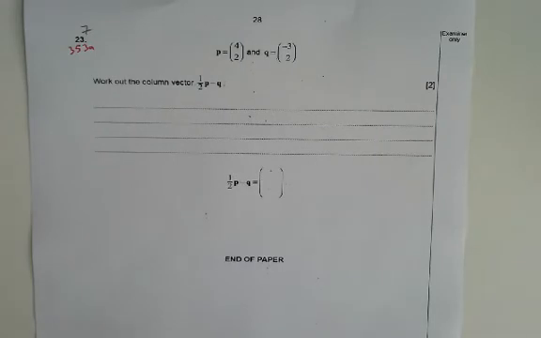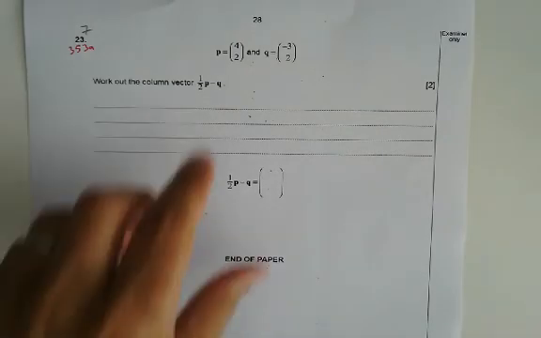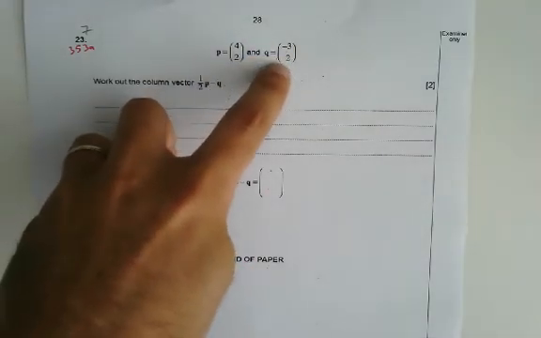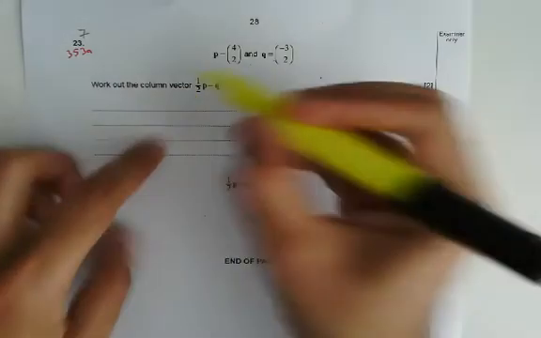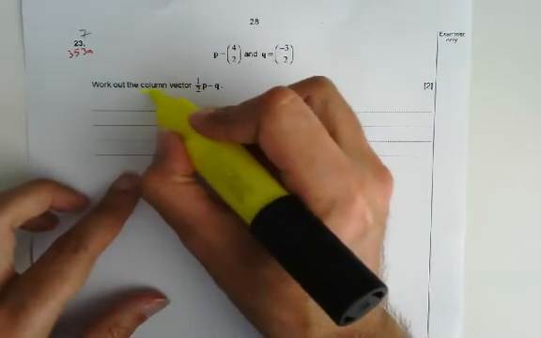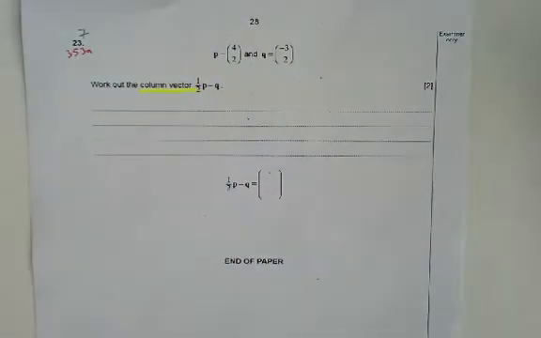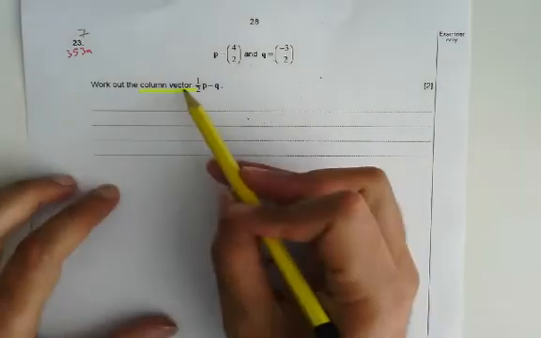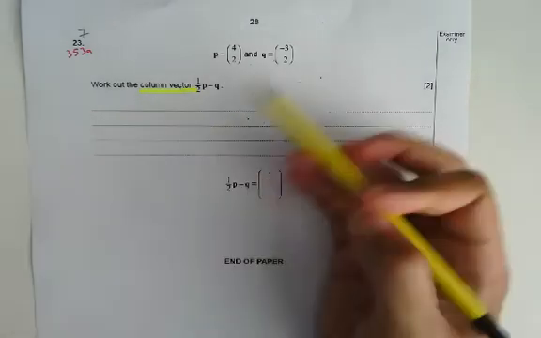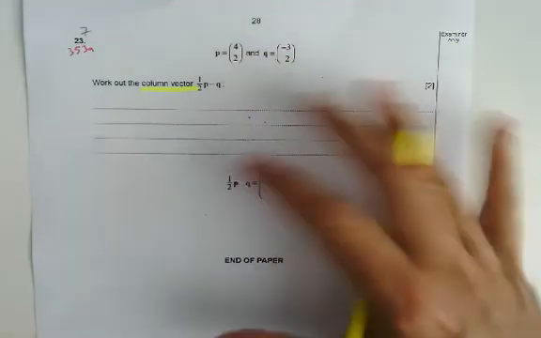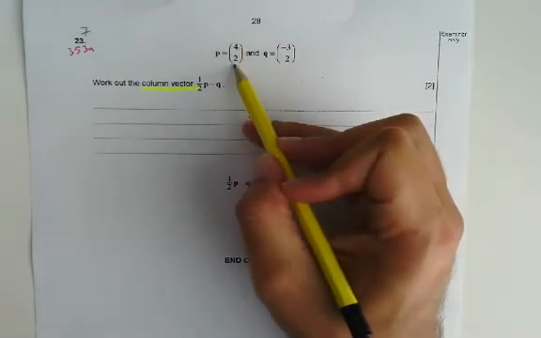Right, on to question 23 on the foundation or question 7 on the higher. So you're given that P is (4, 2) and Q is (-3, 2). Work out the column vector ½P − Q. Right, remember that these things are not fractions, they're vectors. You're told that they are column vectors. Don't need to know this for the purpose of this question, but that means 4 right and 2 up.